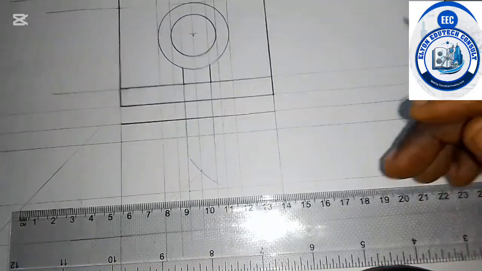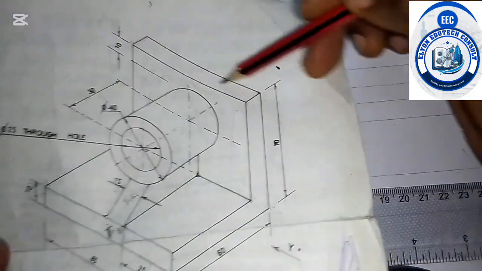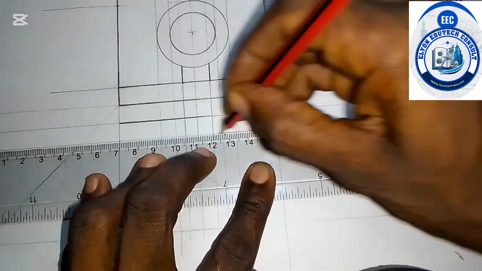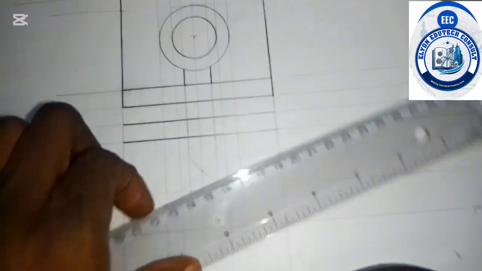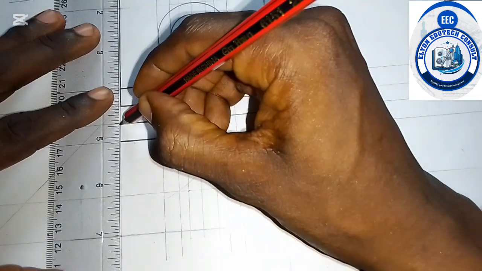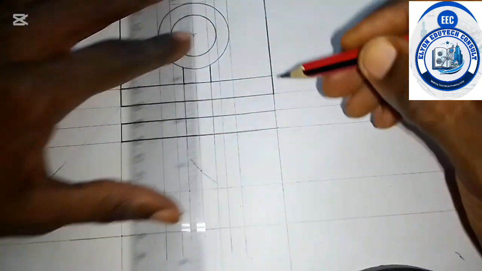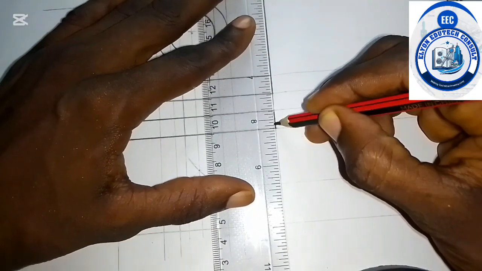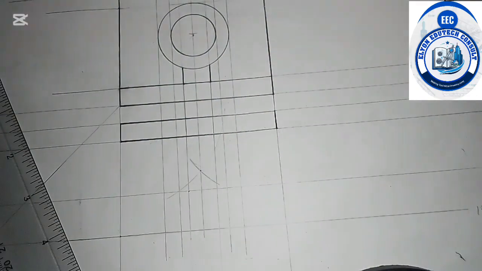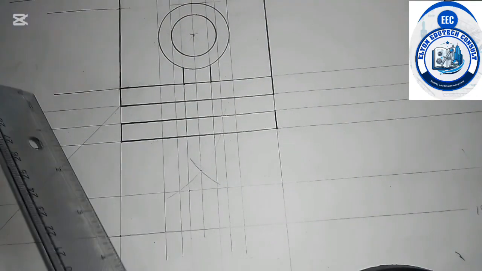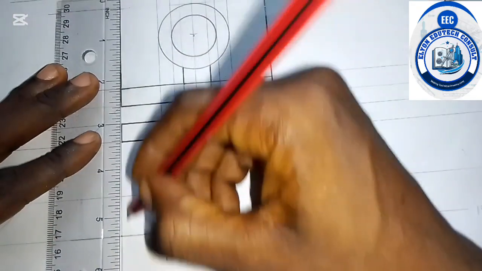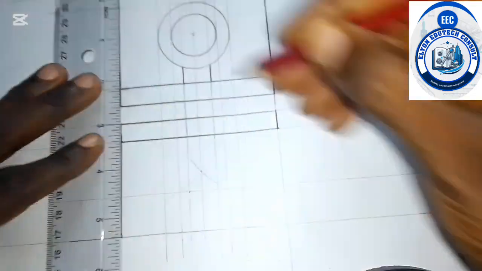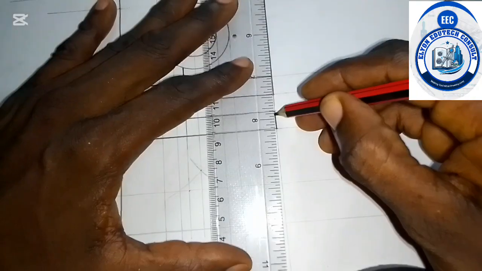So the part I want to tick out is this part; I will see from the top. So I will have this. Okay, let's tick it out to this part now, because I'm going to be seeing the whole of this area as well.